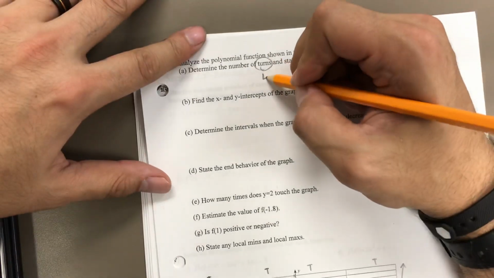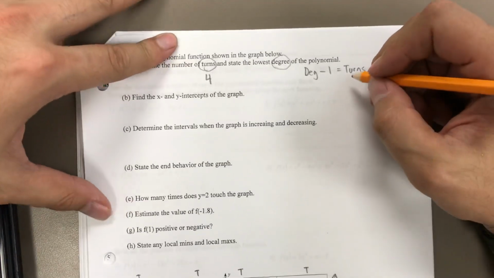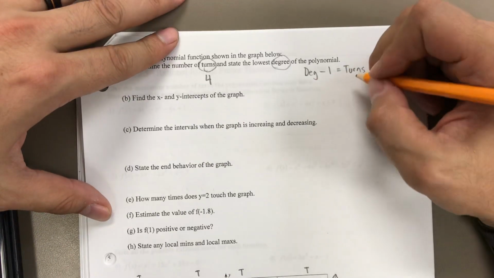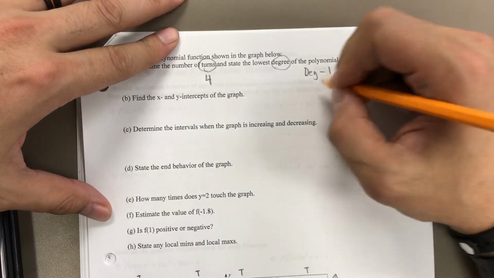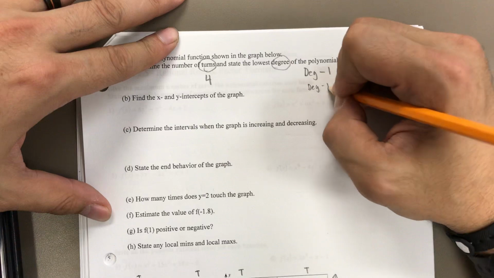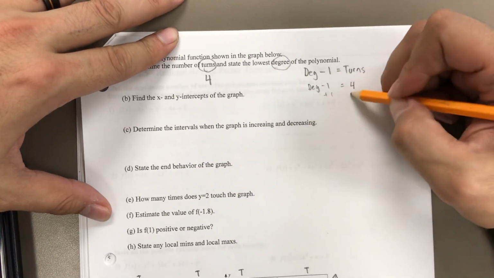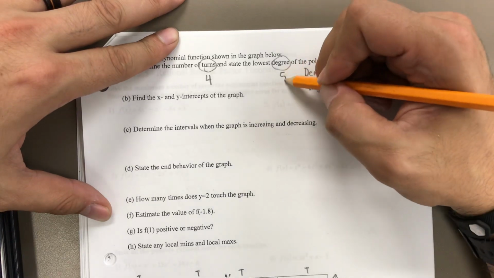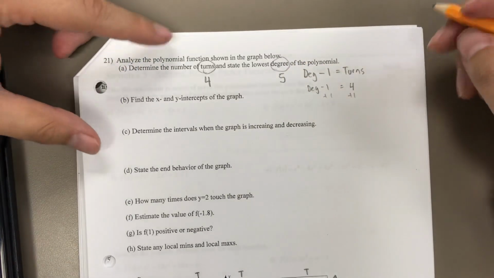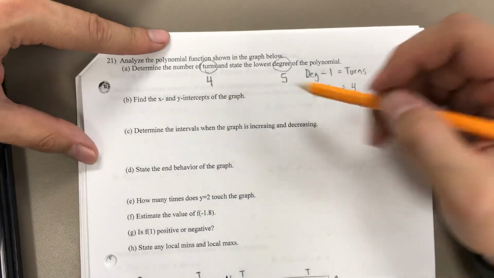Okay, so 4 turns. And if we have 4 turns, that means we can use this formula to find the degree. So 4 is equal to the degree minus 1. If I just add 1 to both sides, I get my degree also. So plus 1, that means that the degree is equal to 5. So that's part A.